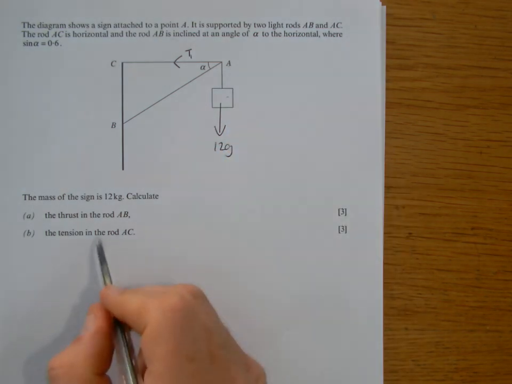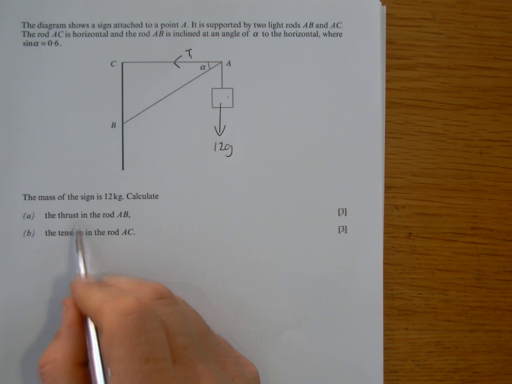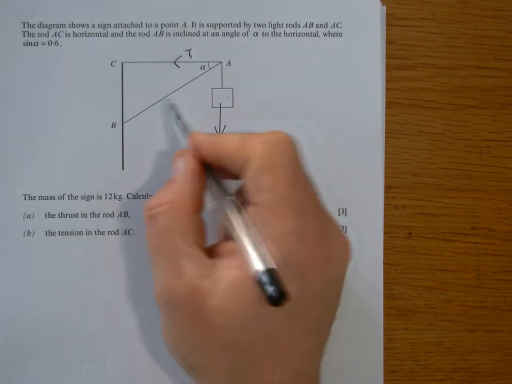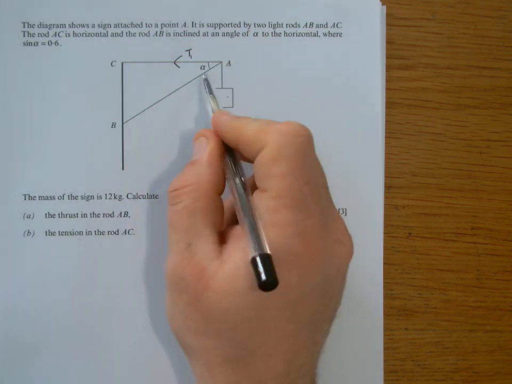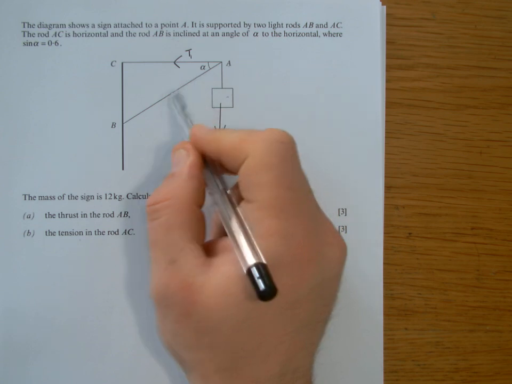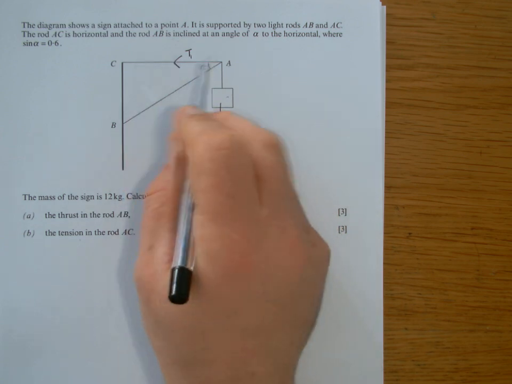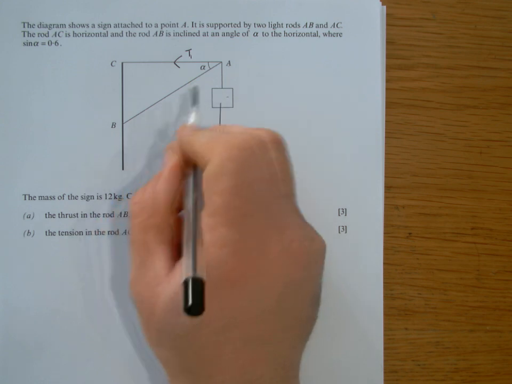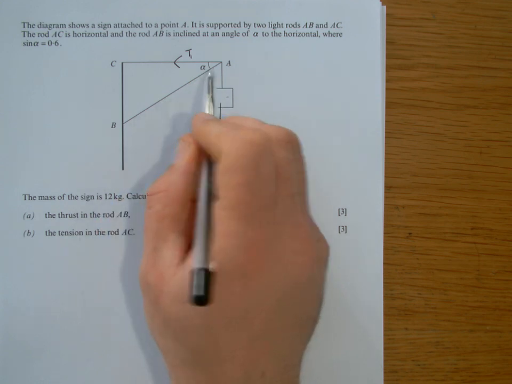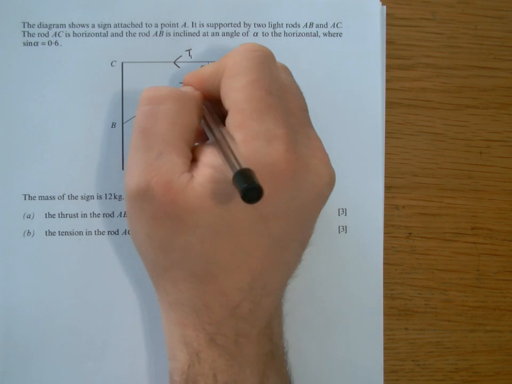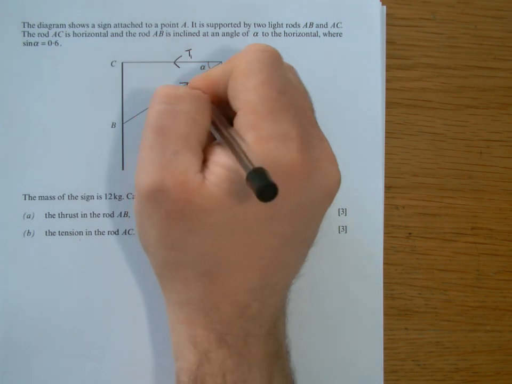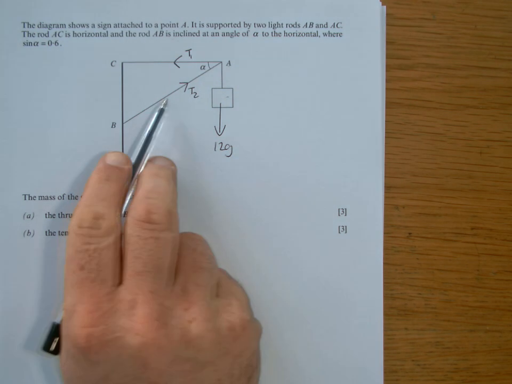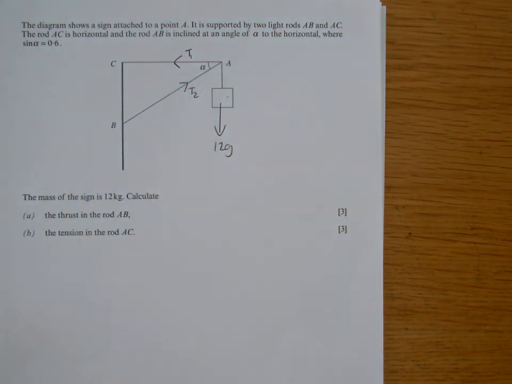Now, the reason why AB has got a thrust instead of a tension is because if you think of the purpose of this rod, it's not a force which is pulling away like AC is, pulling away to hold this sign in place. This rod is actually pushing. So instead of it being a tension, we call it a thrust. We call it T2, but it's actually pushing at A, to keep it in place.